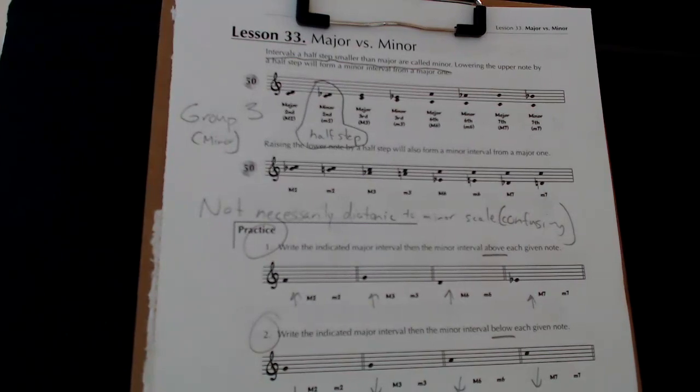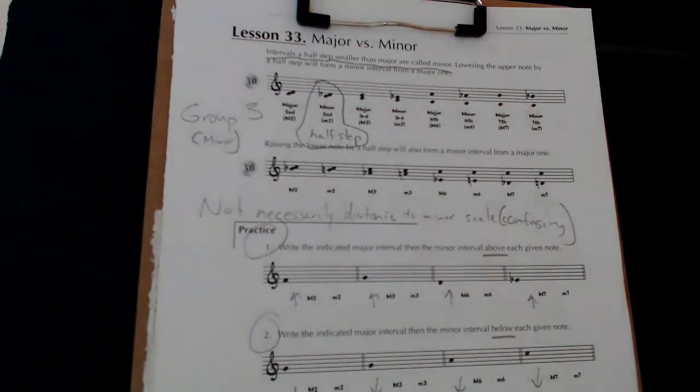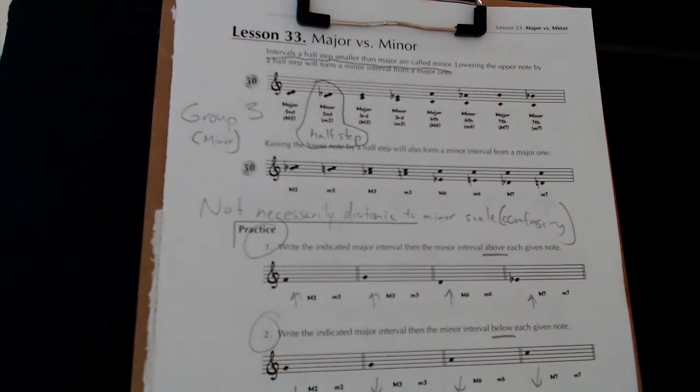Going down, you can do the same thing by adding a natural to the second note. So B flat and C becomes B natural and C. That is making a major second into a minor second.